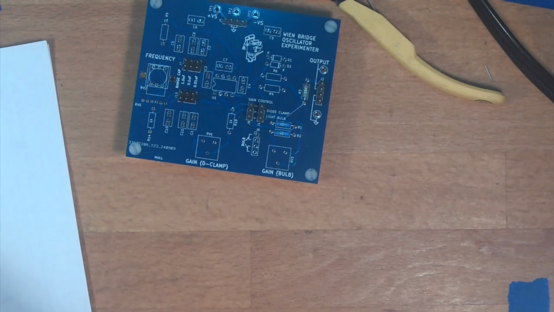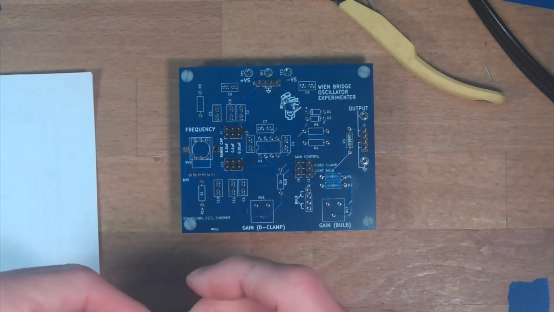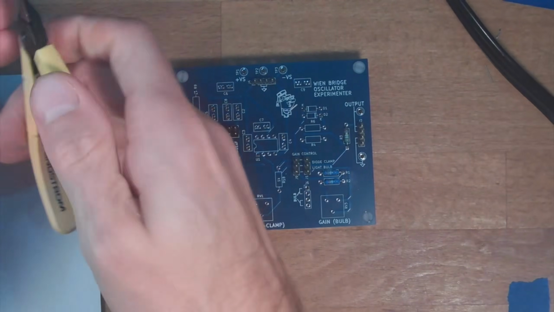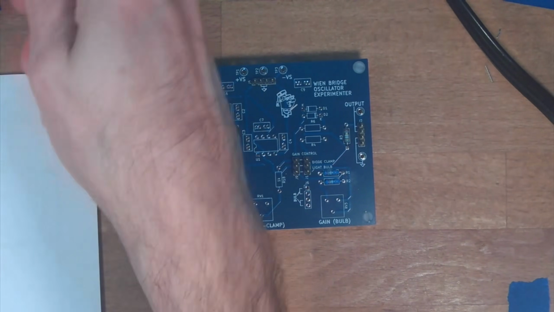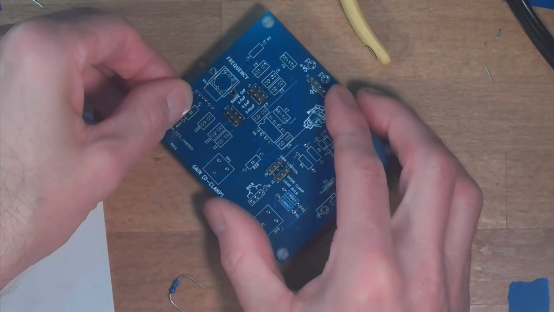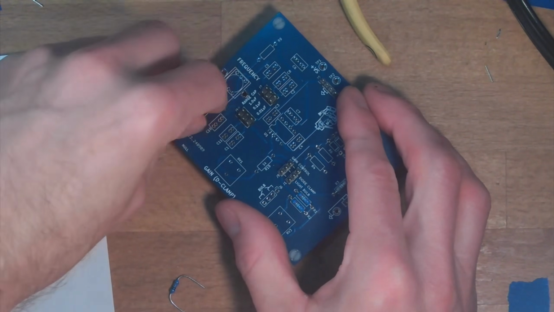Okay, and then we've got 1K resistors. So these are our frequency setting resistors, or the maximum frequency setting resistors here. And so we'll go 1K over here.